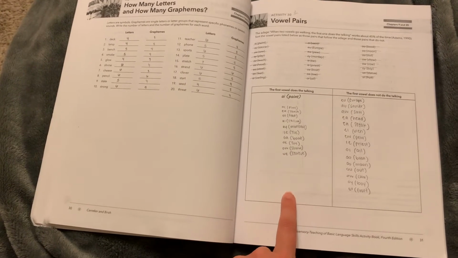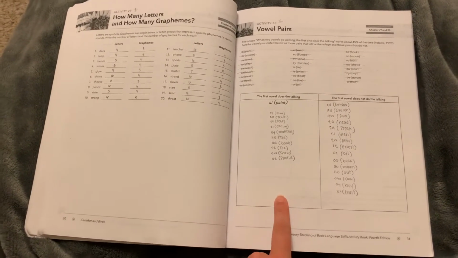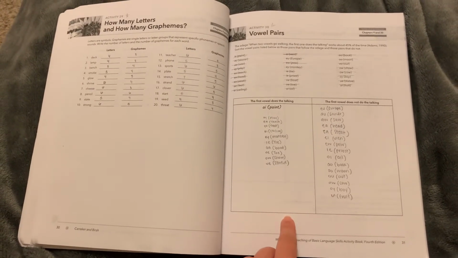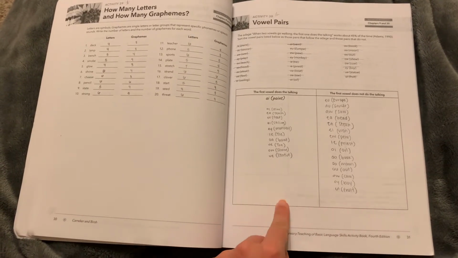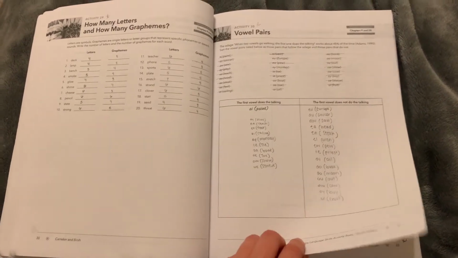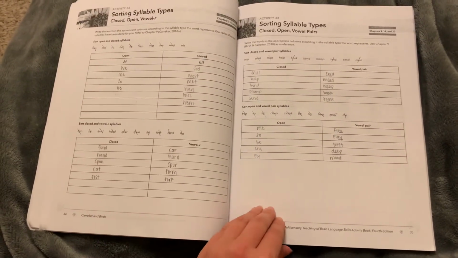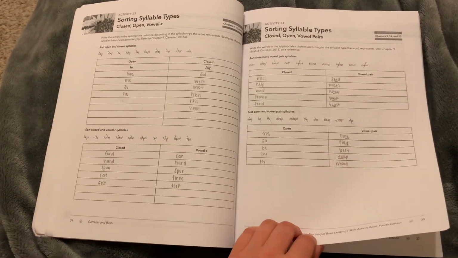Vowel pairs, I liked doing this too, because when we were going over syllables and syllable patterns, we had vowel pairs as one of them. So like paint has A and I, which are 2 vowels. Sometimes vowels are at the beginning, sometimes they're in the middle. And there's the syllable types, sorting syllable types, closed, open, vowel pairs.